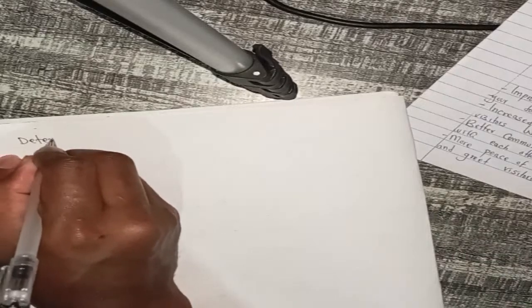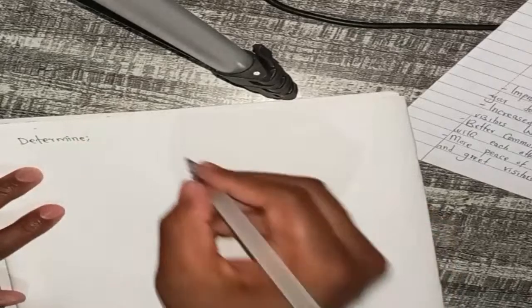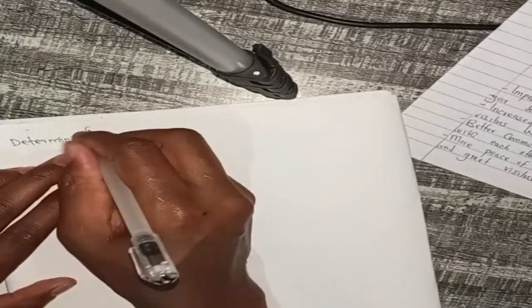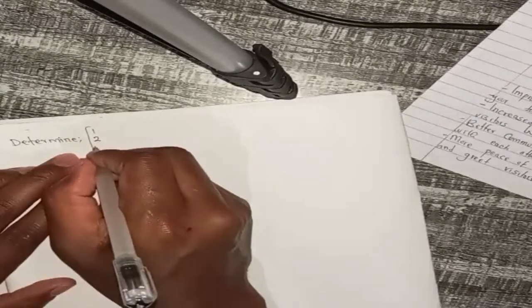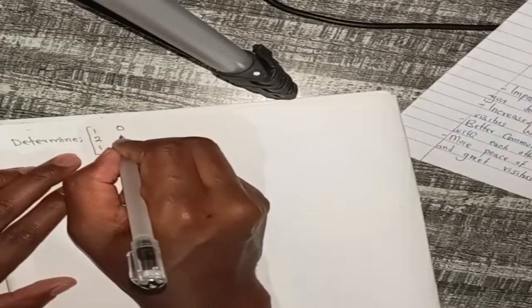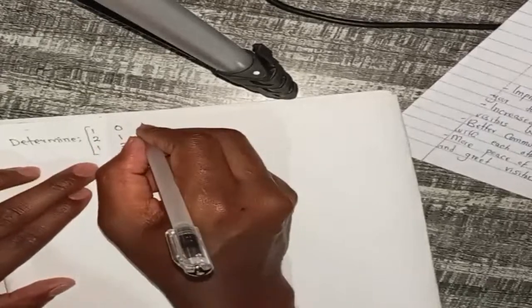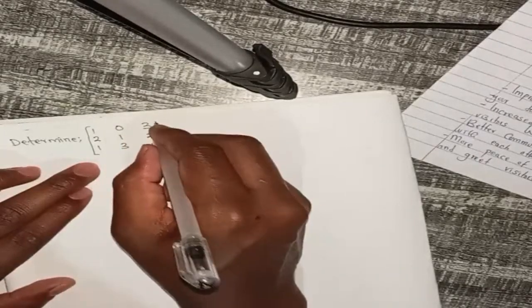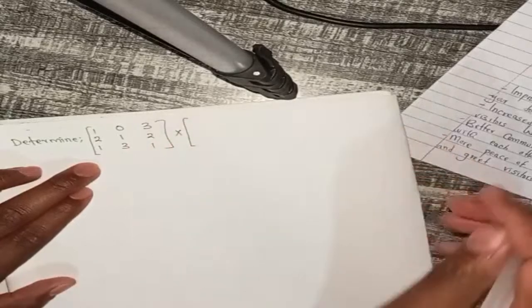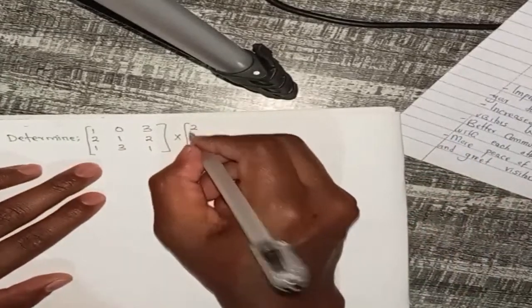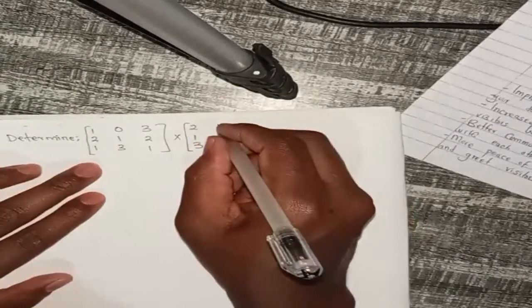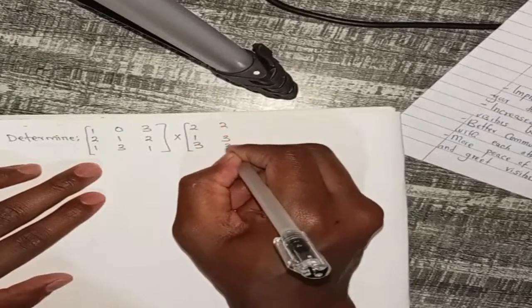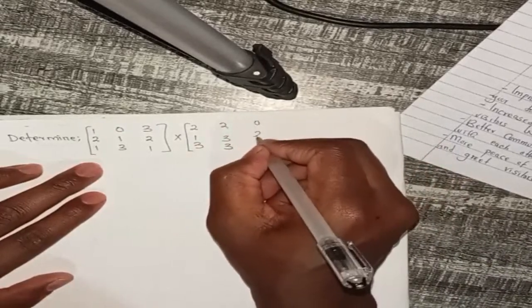So you can make it interesting by having to determine this. So this is 1, 2, 1, 0, 1, 3, 3, 2, 1 multiplied by 2, 1, 3, 2, 3, 3, then 0, 2, 0.